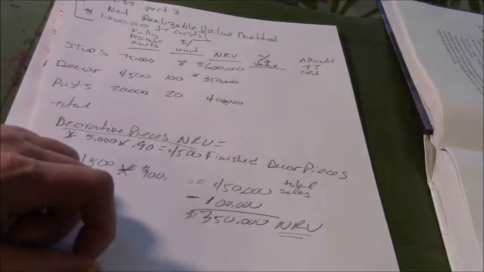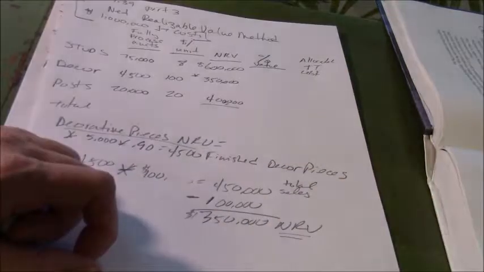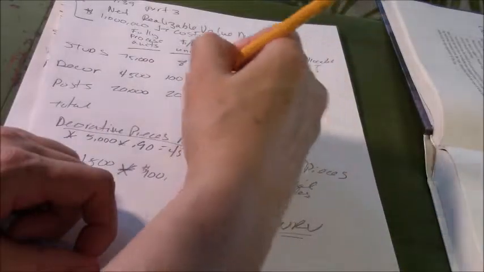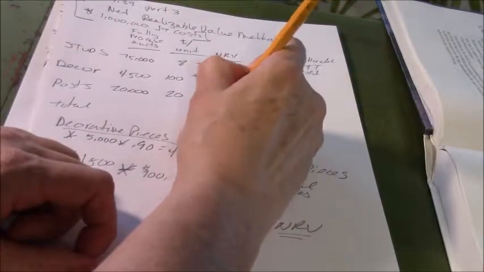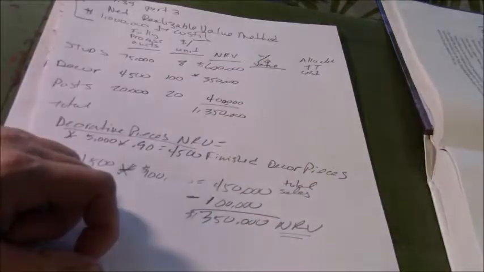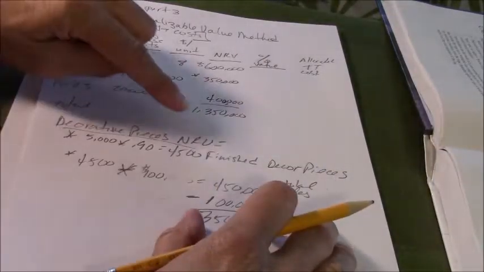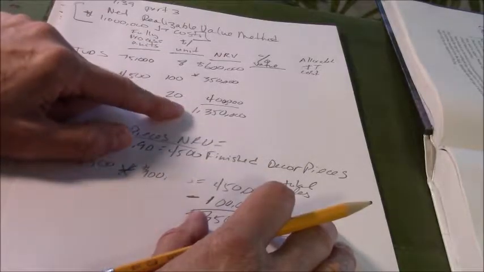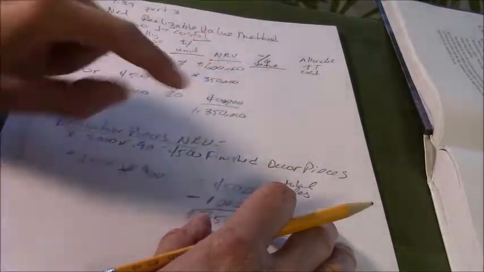So now our net realizable value of these pieces becomes $1,350,000. We've changed our total net realizable value of our batch of wood, and we need to reproportion it.